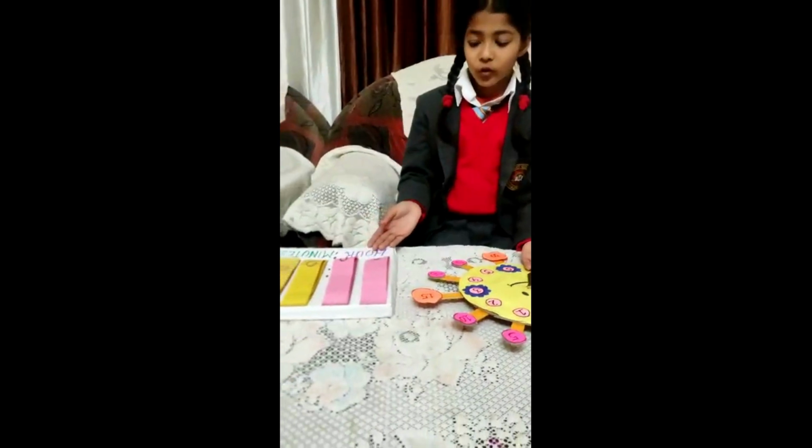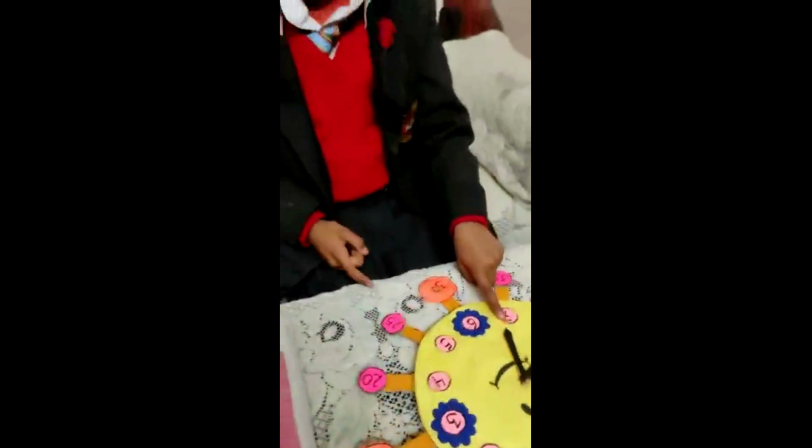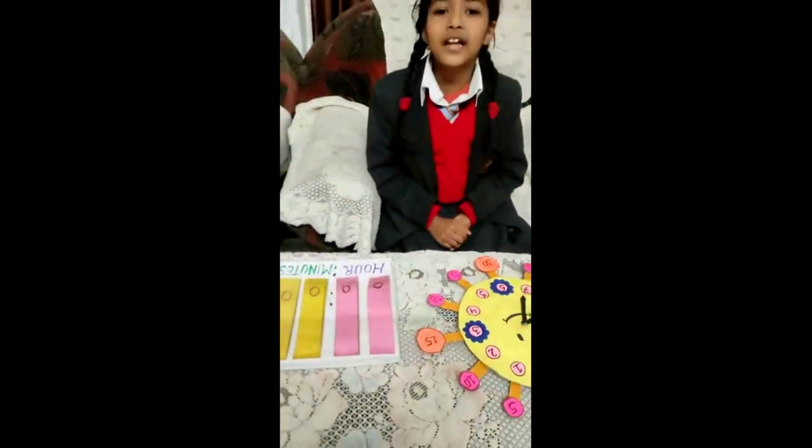Good morning to all of you. I am Mannat Gupta from class 2nd D. Today I am going to participate in math activity and my topic is time. There are 2 types of clock. This one is digital clock and this is an analog clock. Both tell us the time.